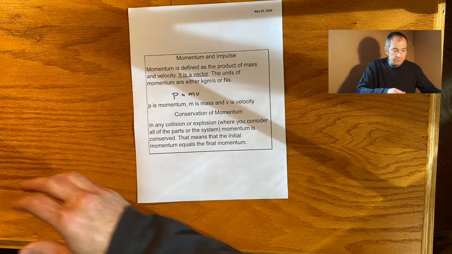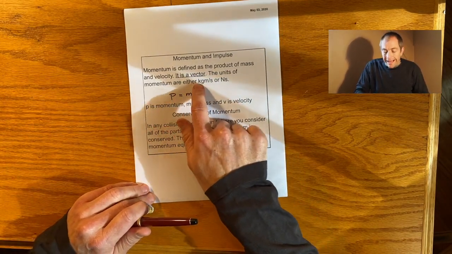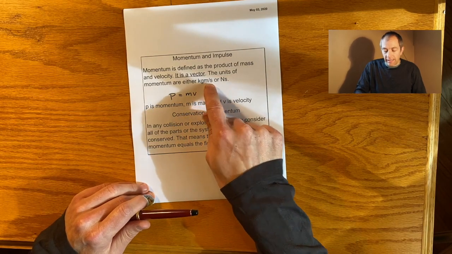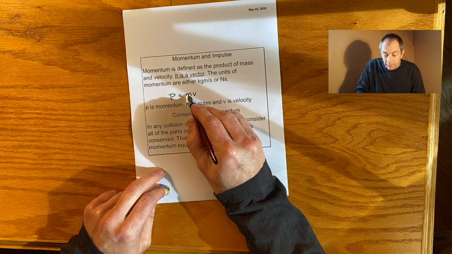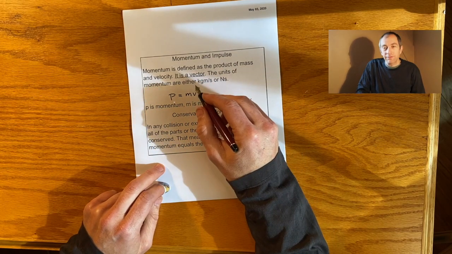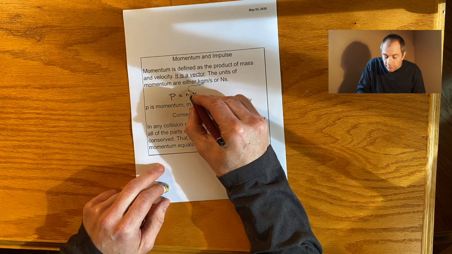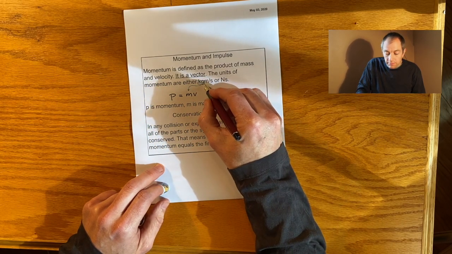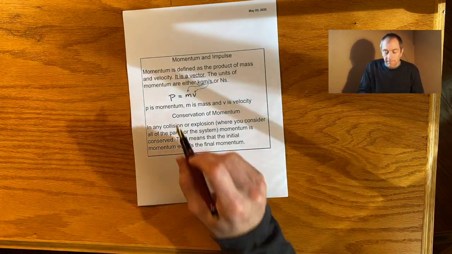So, let's keep on with our notes. The units of momentum are kilogram meters a second, and you can see the derivation right from the formula. There's mass, so that's kilograms. And that's velocity, meters a second, right there. So that's where our units come in.